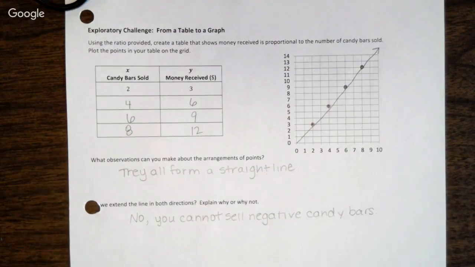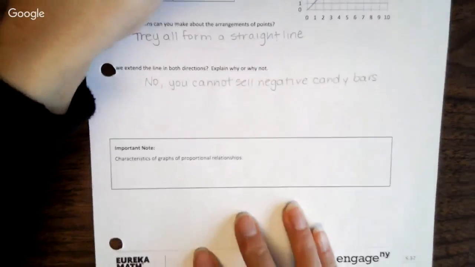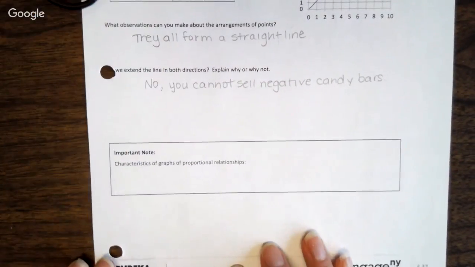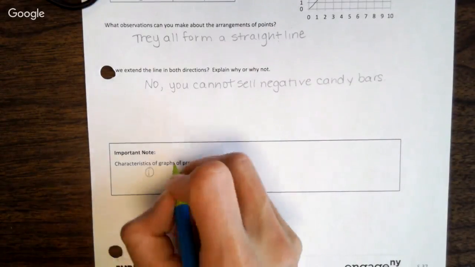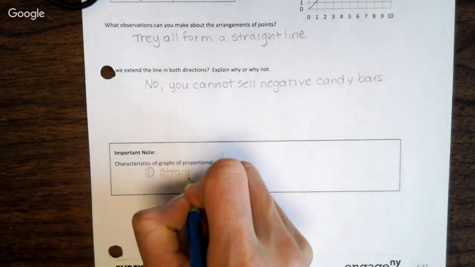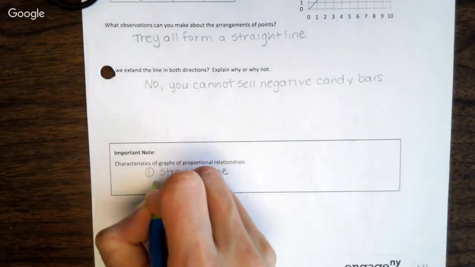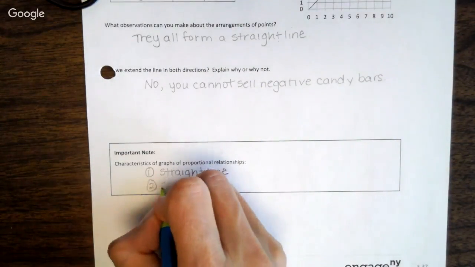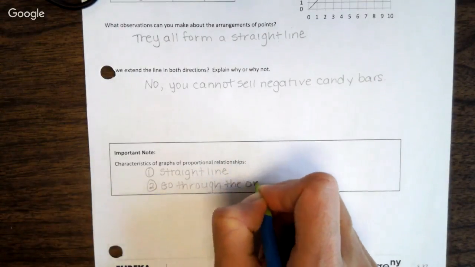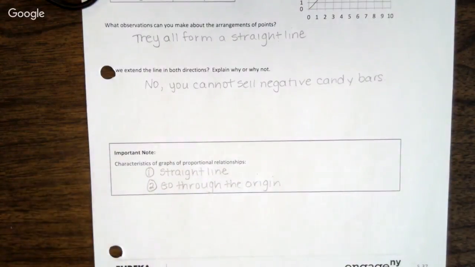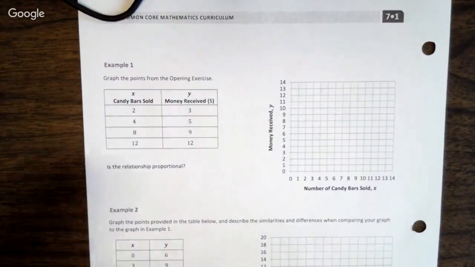Now, this is a proportional relationship, and I'm going to tell you 2 reasons why. So the characteristics of graphs of proportional relationships: number 1, they are always a straight line. And number 2, they always go through the origin. So those are 2 things that a graph must have in order to be a proportional relationship. So let's look at the next couple examples, and we're going to just determine if they are proportional relationships or not.